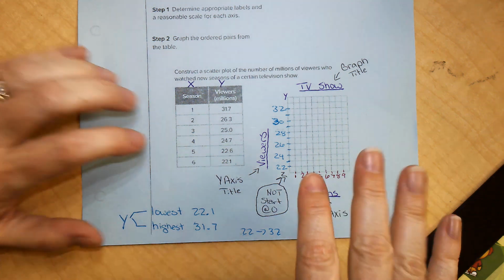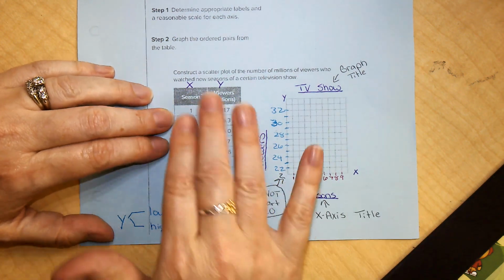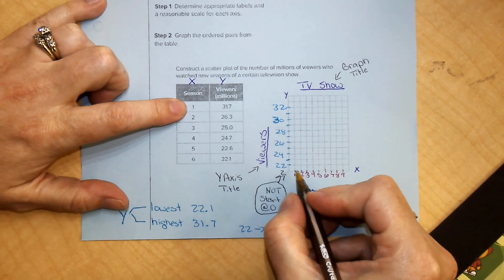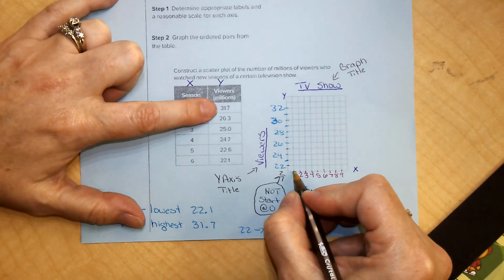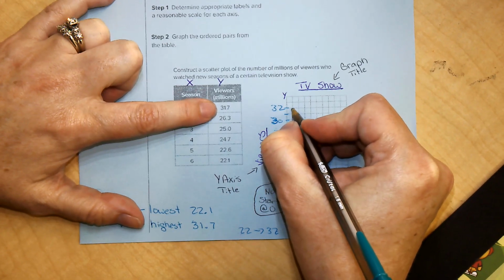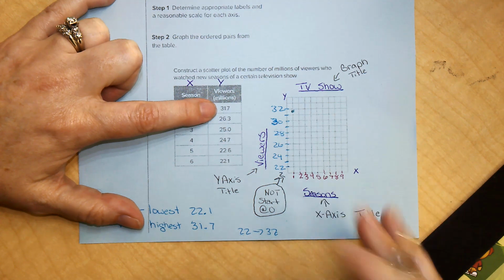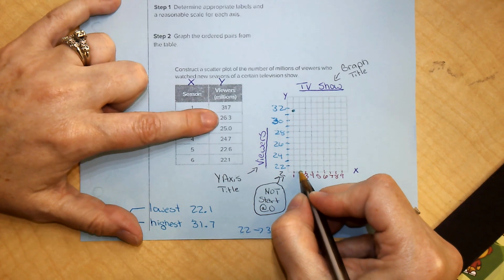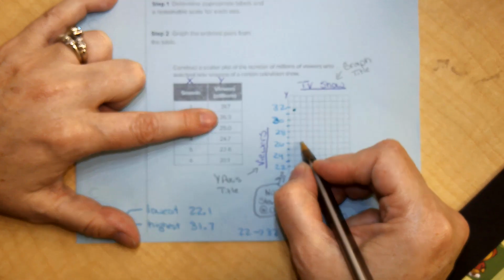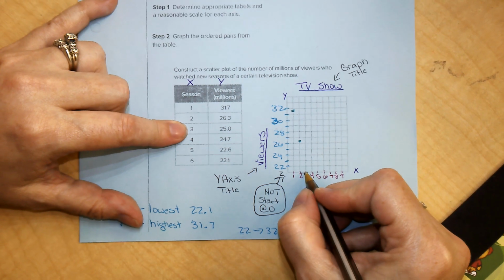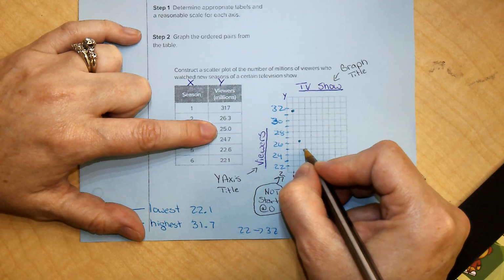All right, so now that everything is labeled, our last step is to actually graph these points. So 31.7. All right, so x is 1, so I go to my 1 line, and then 31.7. That's 30, 31, 31.7 is somewhere above 31, but not quite to 32. 2. Okay, so my 2 line, and then 26.3. Okay, so we're going to go above the 26 line, but not to the 27 line. Line 3, all the way up to the 25 line.